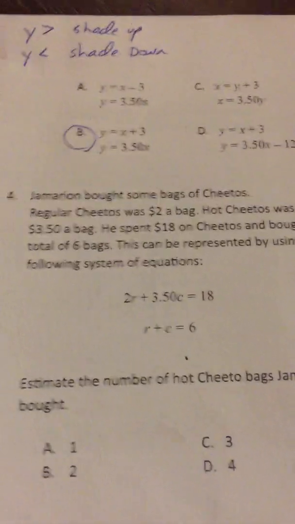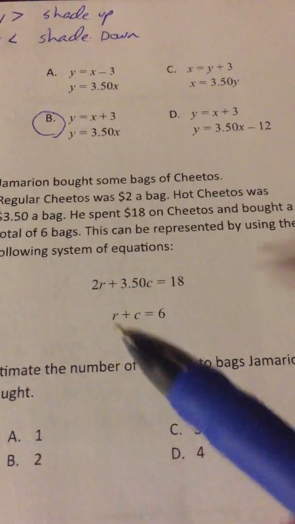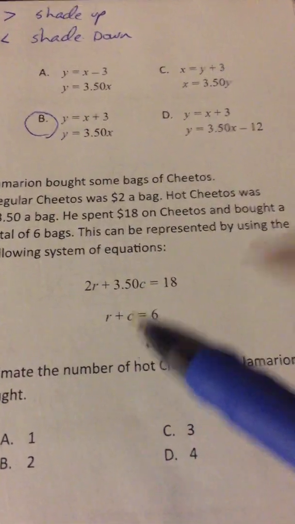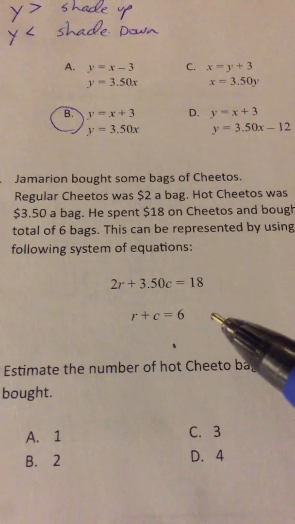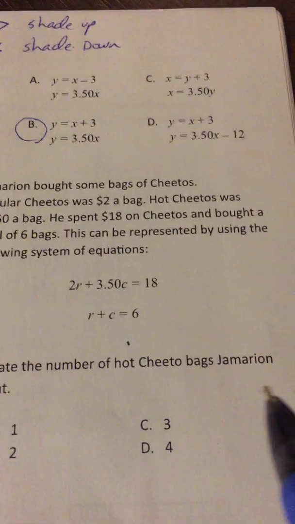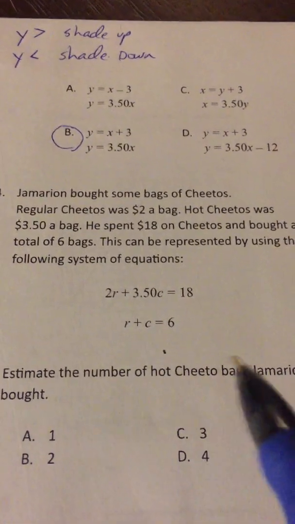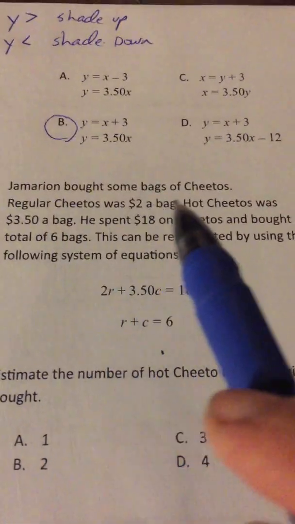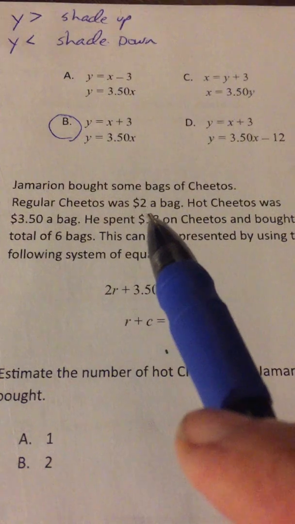Okay, systems of equations. Remember, that's when we have 2 different equations on one graph, and look right here, we do have 2 equations in this one. So it's going to be a systems of equations. So the question in here is estimate the number of hot Cheeto bags Jamarian bought. So I'm focused on the hot Cheetos. Jamarian bought some bags of Cheetos. Regular Cheetos were $2 a bag.